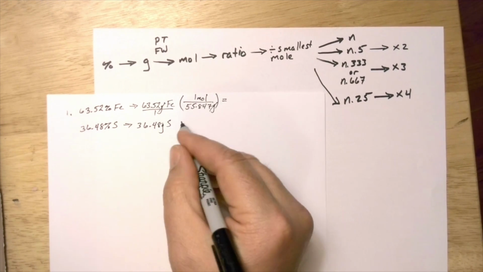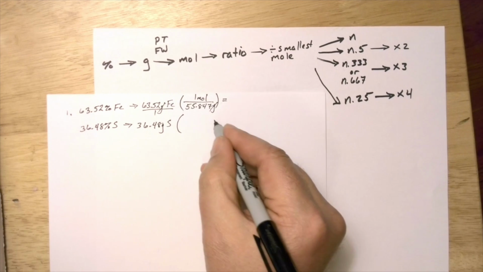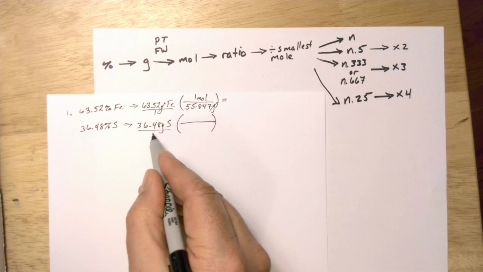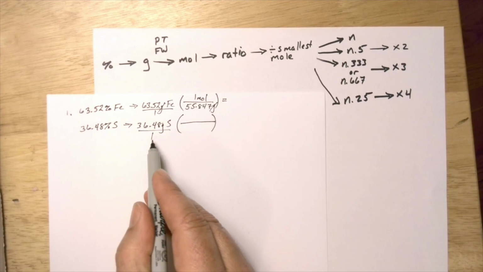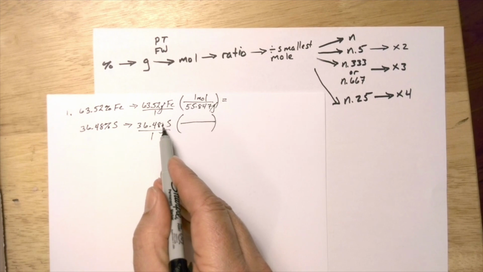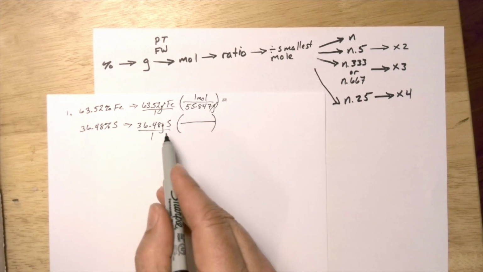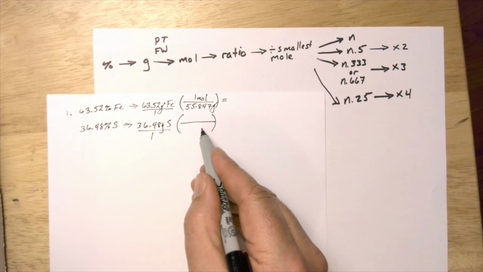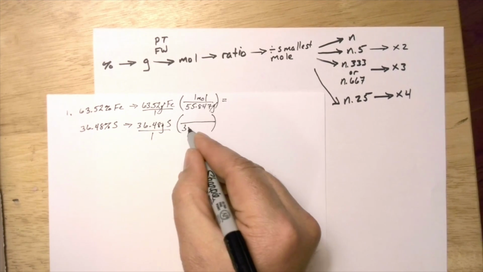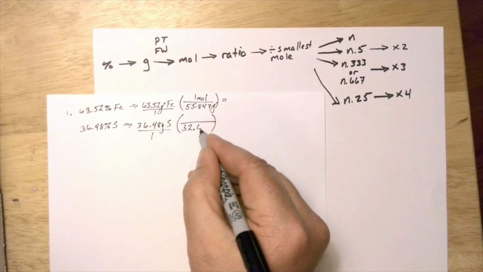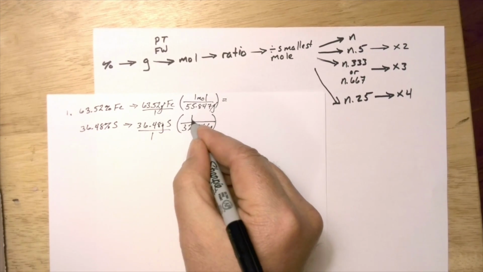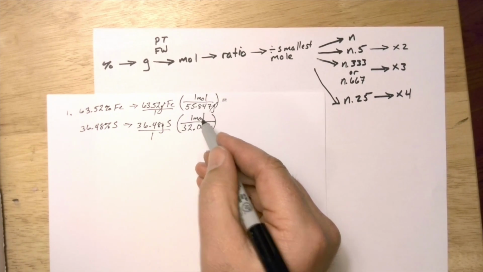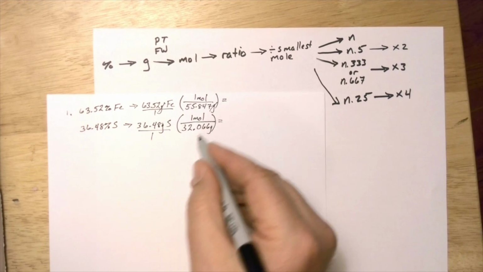Same thing for sulfur. Since we have 36.48 grams, technically that is all over 1. So grams is on top. I need grams on the bottom. So if you look for sulfur, sulfur is 32.066 grams. So I need to have that value on the bottom so the units will cancel out. So 32.066 grams, and then the unit 1 mole on top, because that's how many grams it is for every 1 mole. So grams will cancel out.